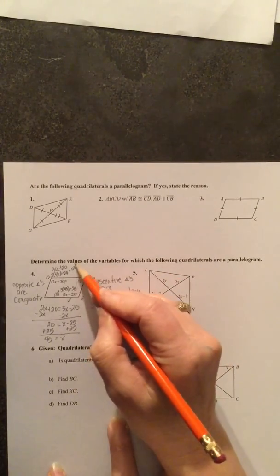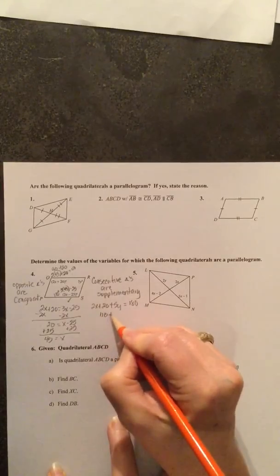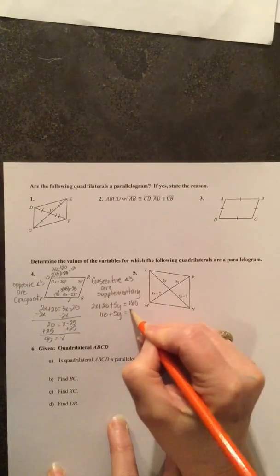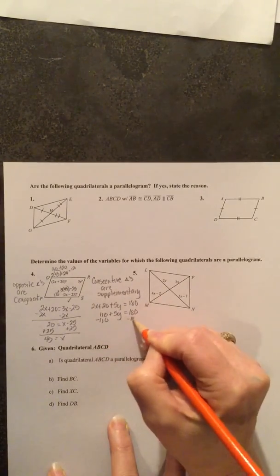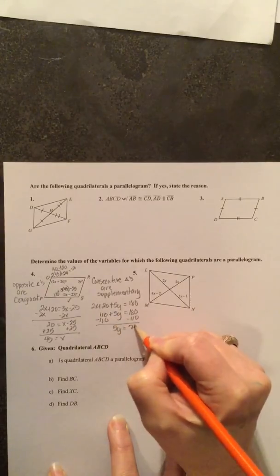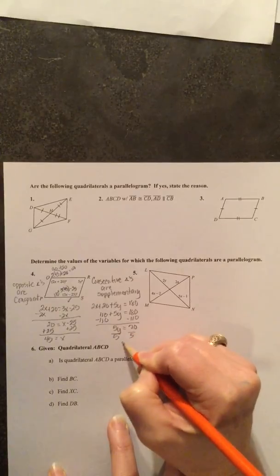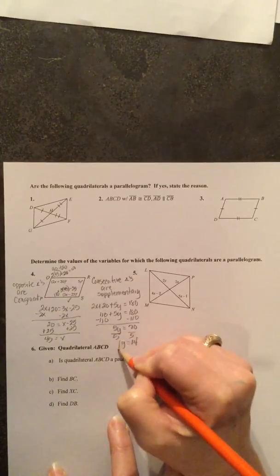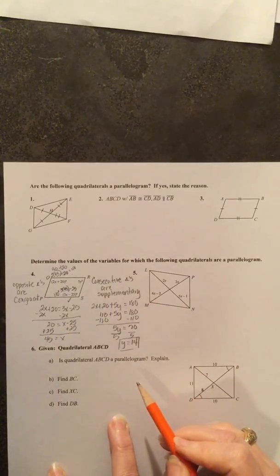We already have a value for 2x plus 20, which is 110, plus 5y equals 180. So let me just subtract that away and say that 5y is equal to 70, divide by 5, and we get y is equal to 14. Boom, we're done. Let's go on to number 5.